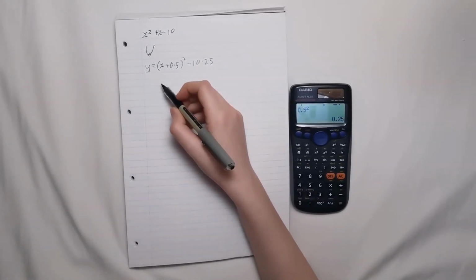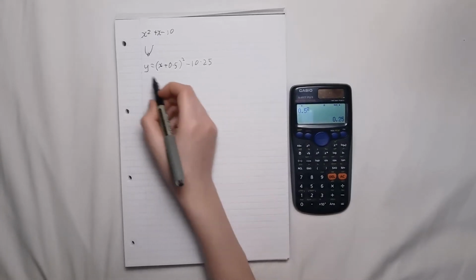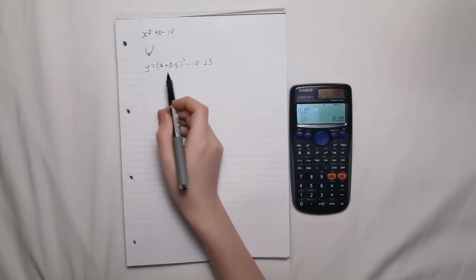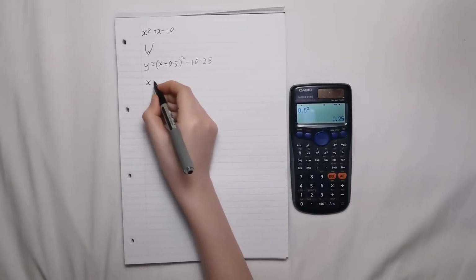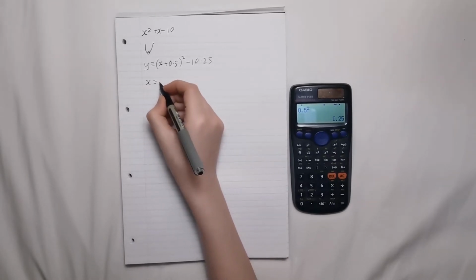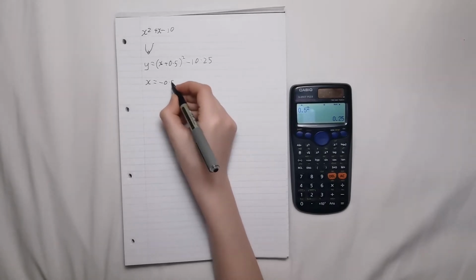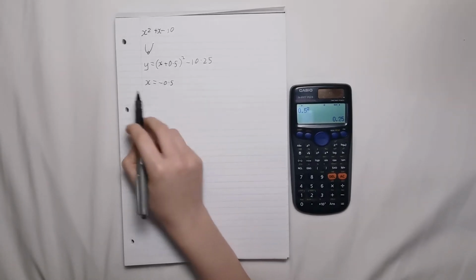And the way we turn this into the turning point is we make this bracket equal to 0, so that means x would have to equal minus 0.5 to make this bracket equal to 0.